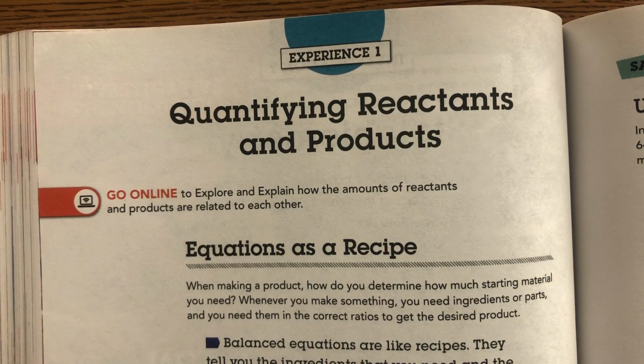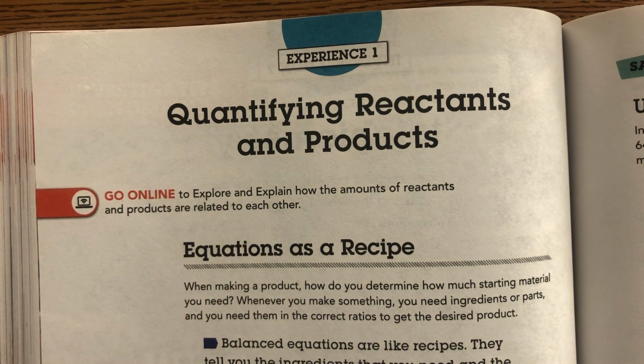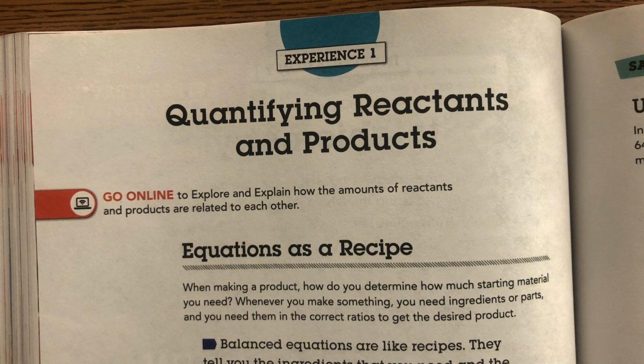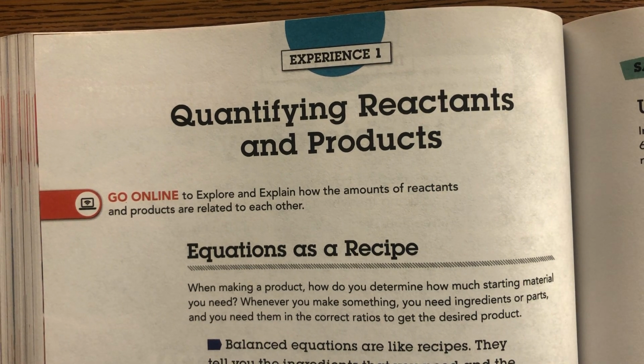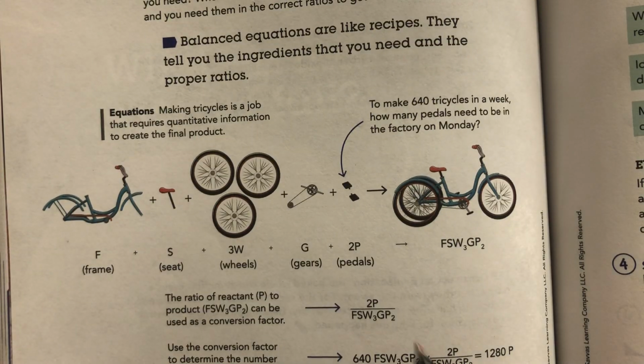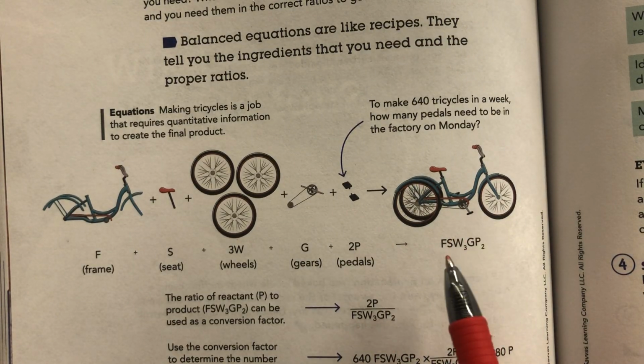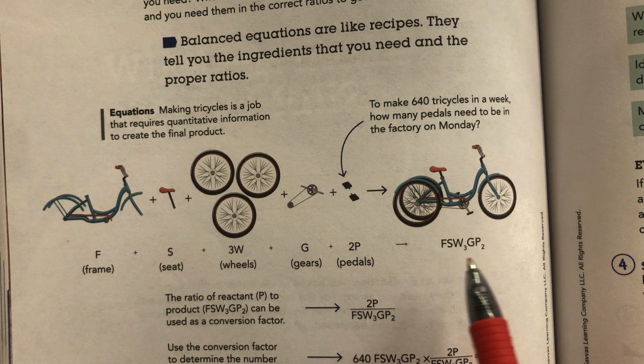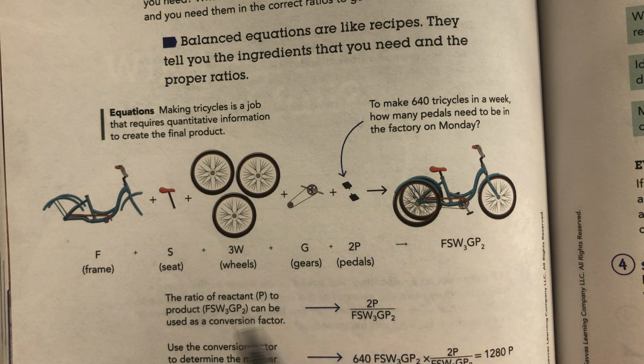Hello students and welcome. Today we're going to be talking about quantifying reactants and products. Before we start using all the chemistry terms and looking at the periodic table, we're going to break it down into simple terms of building a tricycle. So if I scroll down here, we've got a tricycle, and this is the equation for a tricycle. We need a frame, a seat, 3 wheels, gears, and 2 pedals.